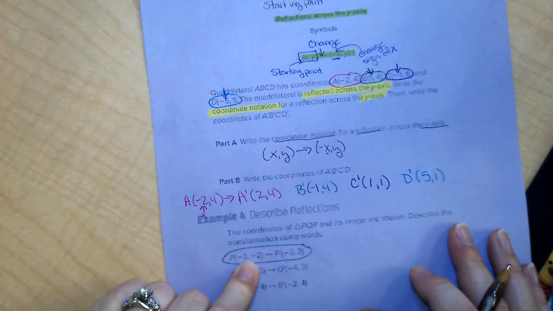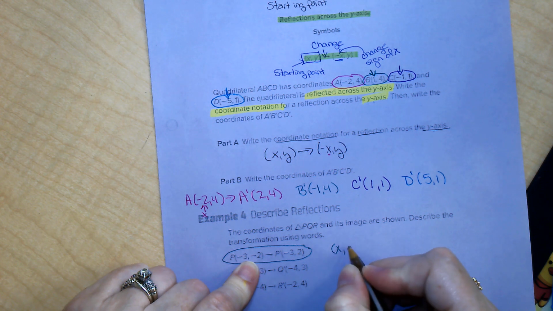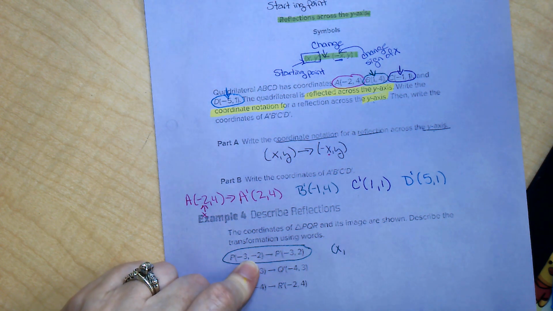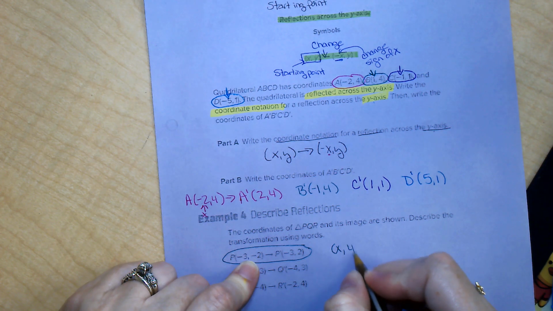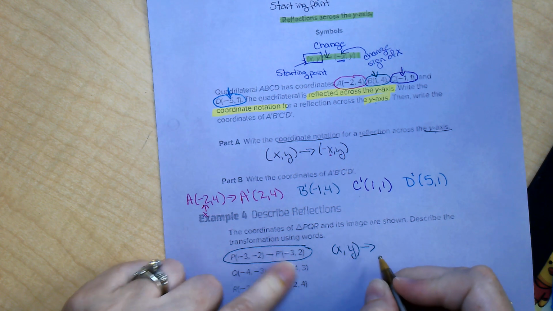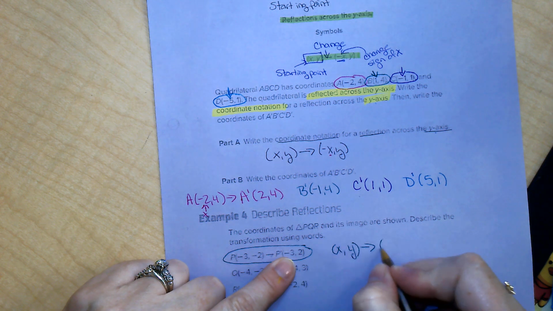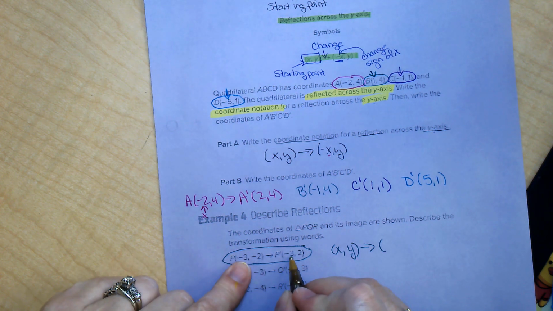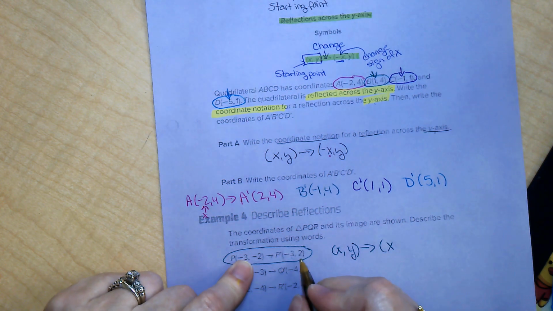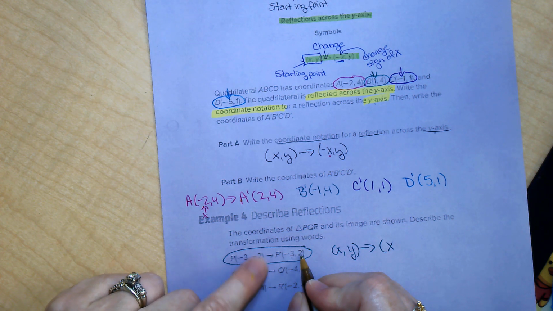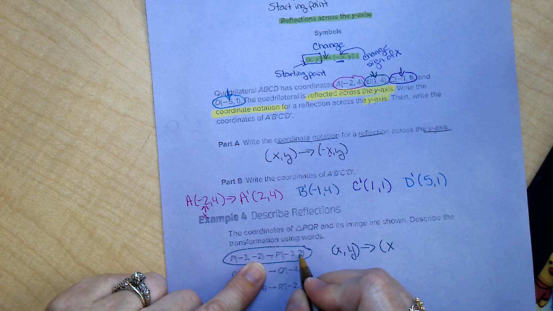Now, P started out, so we know we have some sort of transformation. We are going to write the coordinate notation first. So we know that we started out x, y. We had some sort of change. And how did it change? Well, it looks like your x stayed the same because -3 is still -3. But your y started out -2 and ended up +2.